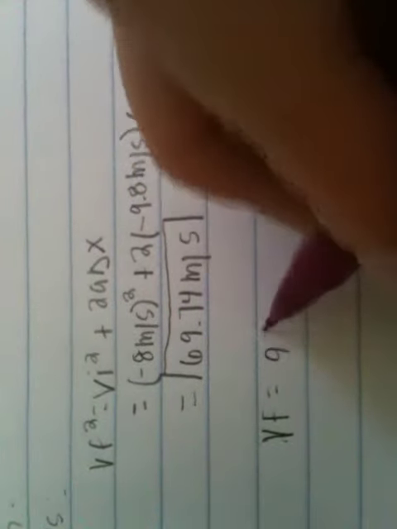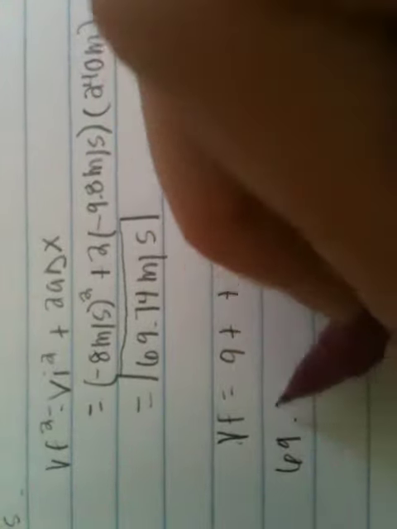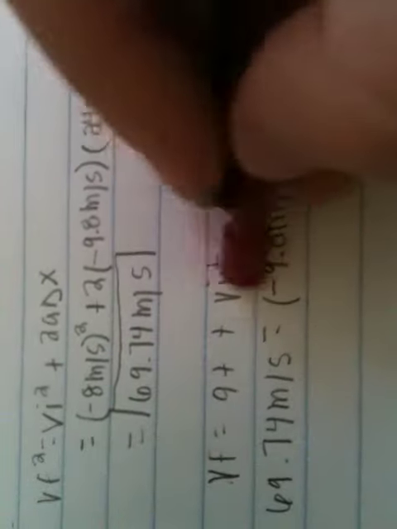And now that we have that, we can solve for the time at which the person will hit the ground, and we can use vf equals at plus vi, because we already have their final velocity of 69.74 meters per second, which is going to equal our same acceleration of negative 9.8 meters per second squared, times our t, which we don't know, plus our negative 8 meters per second.